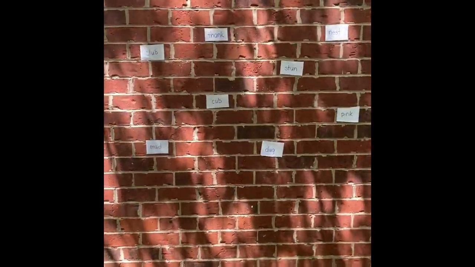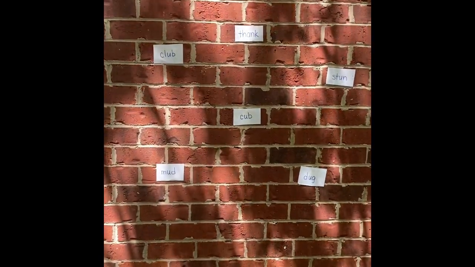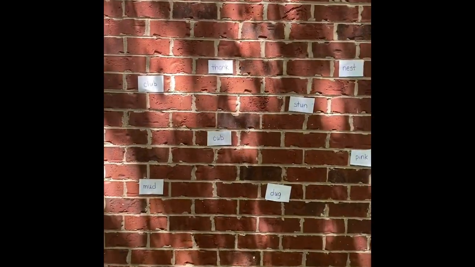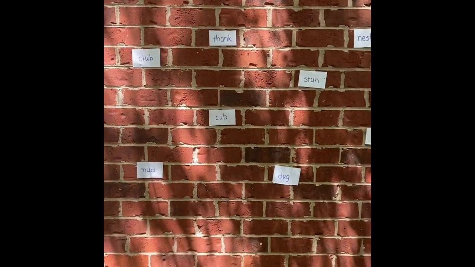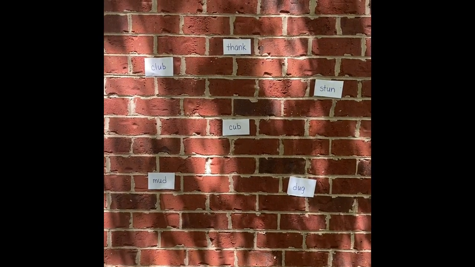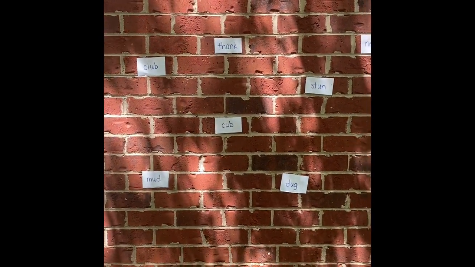All right, guys, so here's another idea. If you want to practice your words in a different way, you can have an adult help you to tape them up on a wall. Make sure you're not too close to any windows. Or if you're allowed, if your parents say it's okay, you can go ahead and just write the words with chalk on a wall, if it's a wall you're allowed to write on.